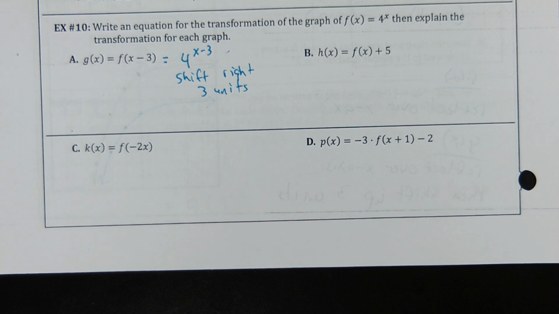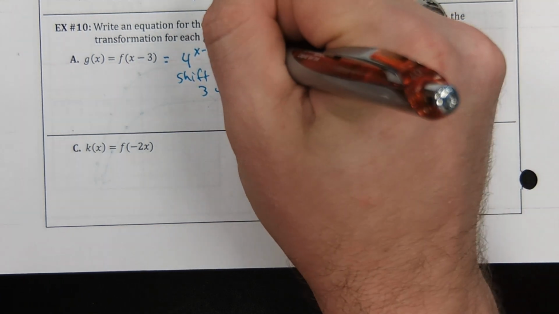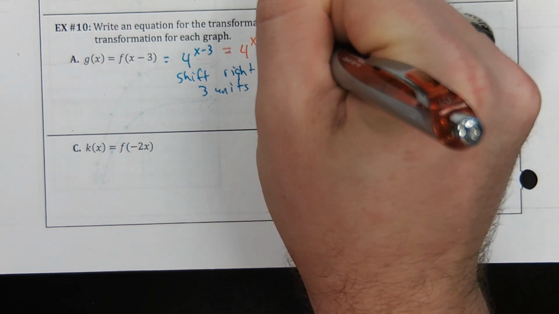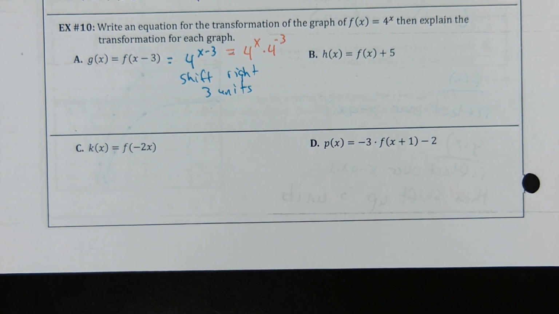The other correct answer is a little bit more ridiculous. Remember, all horizontal shifts for exponentials can be described as a vertical dilation. Because 4 to the negative 1/3 is 1 over 4 to the third, or 1 over 64.